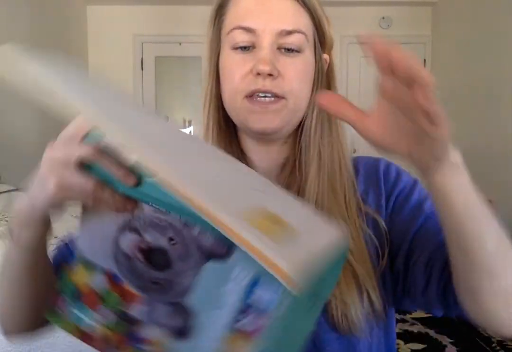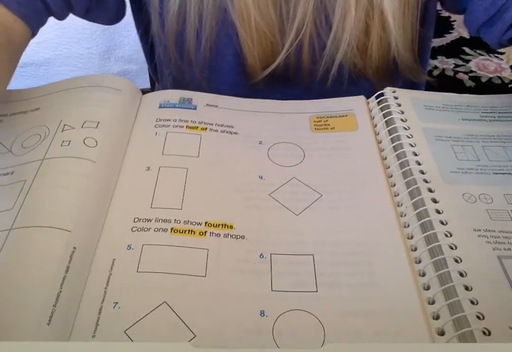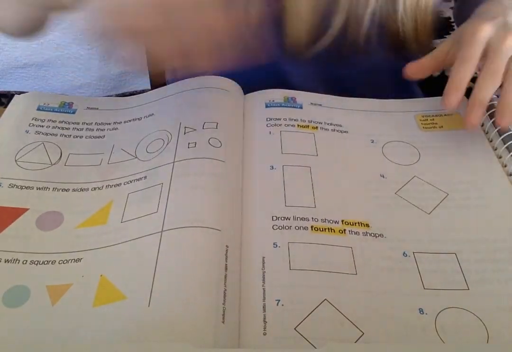Now we're going to go grab our workbooks, and I'm just going to show you what you're going to do on the 2 pages. You're going to need to open to page 223. That's 223. And you will see that it says, sorry, I just want to make sure I'm on the right page for you. All right, here we are.